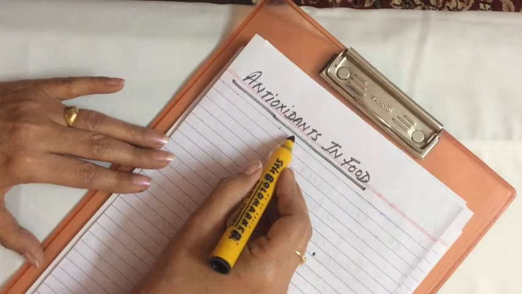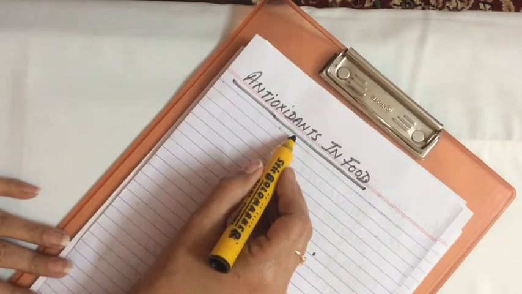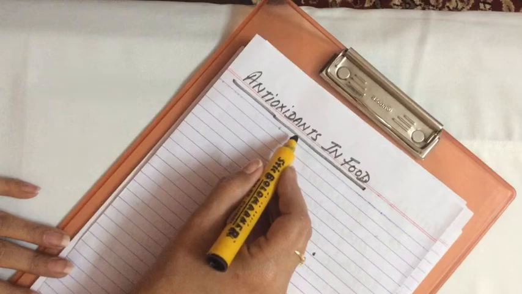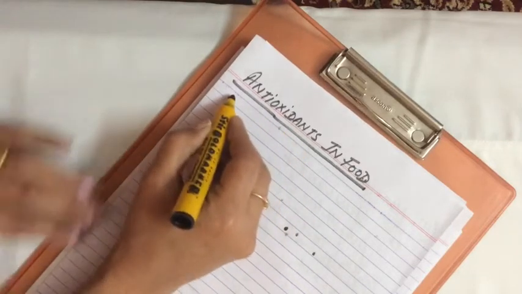These are added to food and help in food preservation. How do they help in food preservation? By retarding the action of oxygen on food. Oxygen cannot attack the food. These are more reactive towards oxygen than the food material which they are protecting.